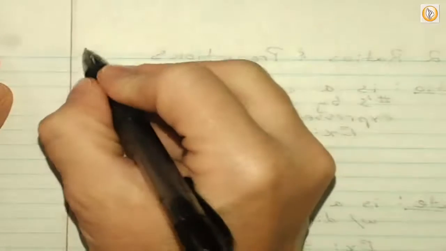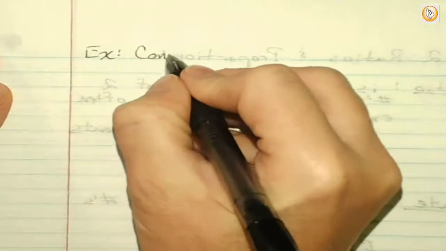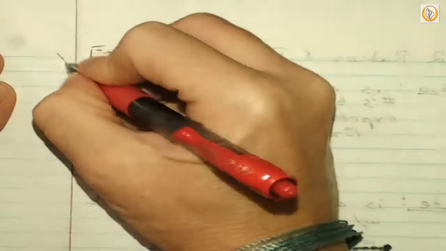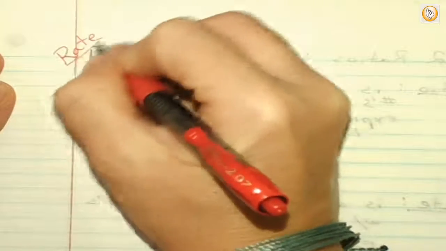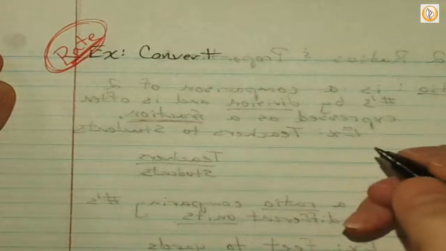Okay, here's another example. We're going to do some converting. And this is an example of a rate.